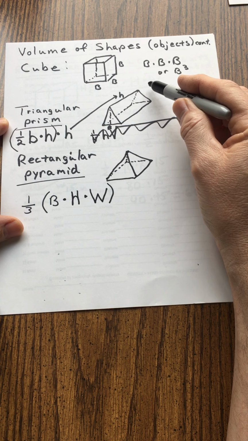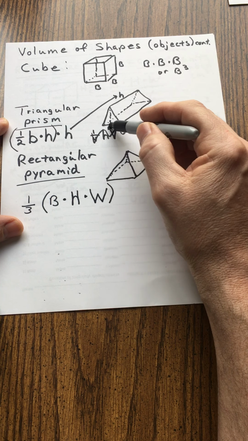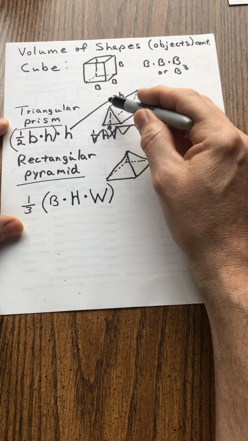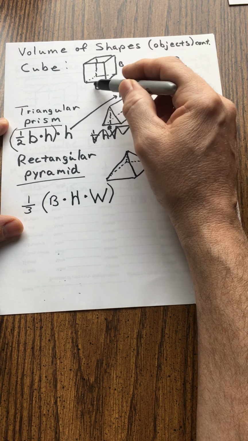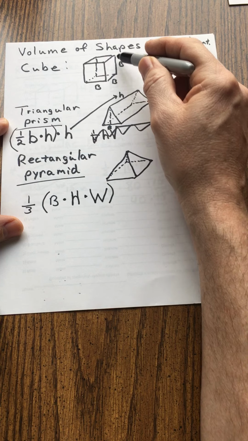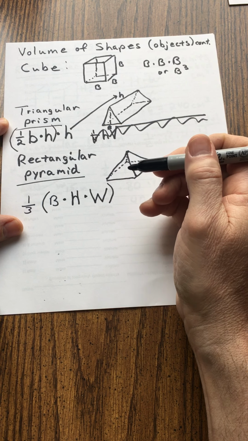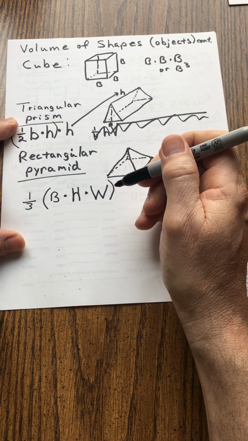Okay, of that prism. So we want to find out the area of the base and multiply it by the height. The same thing we're doing here. We figure out the area of this base times height, and then how tall is it? All right.